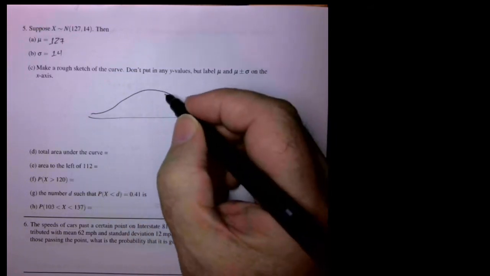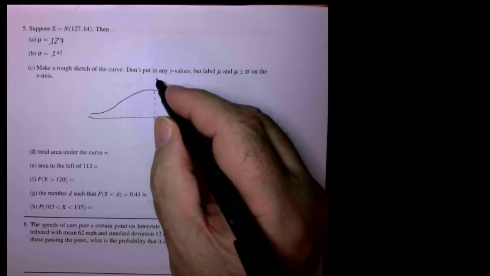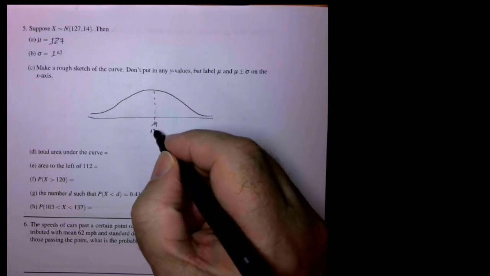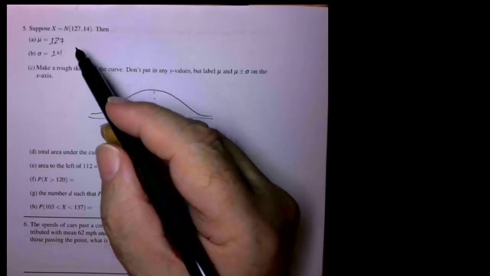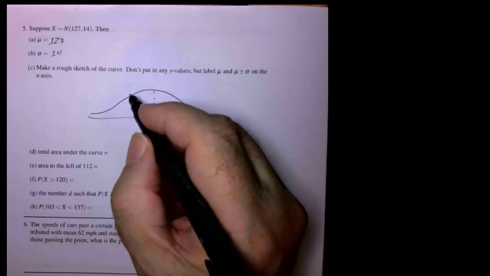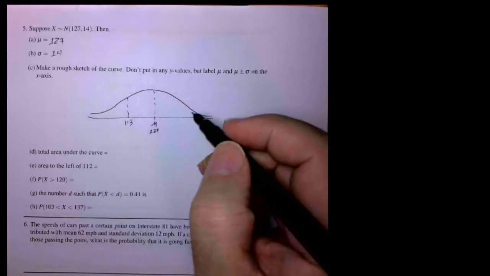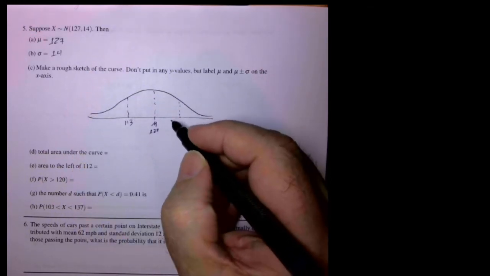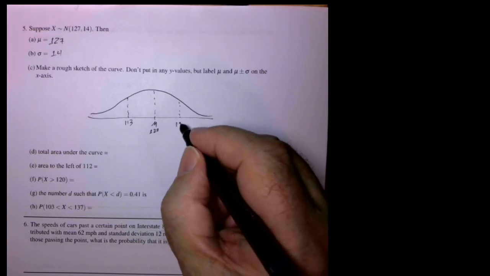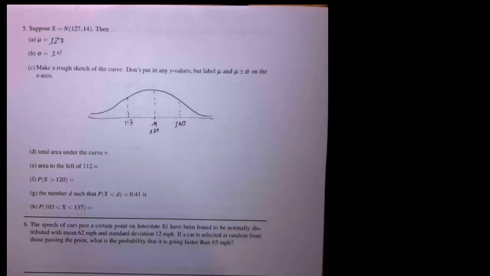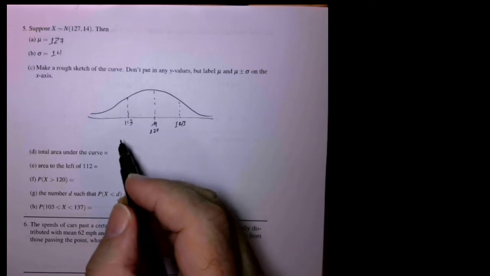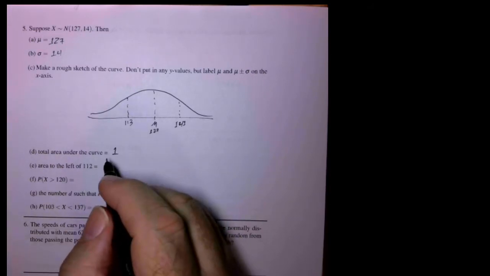All right, so we don't know what the curve's really going to look like, but it's close enough. Here's the mean right underneath the highest point, so that's mu, which is 127. And then mu minus sigma would be 113. That would happen right about here where the inflection point is. Mu plus sigma, that would be out here, and it would be 127 plus 14, or 141. Okay, what's the total area under the curve? The total area under any PDF is 1. Has to be.